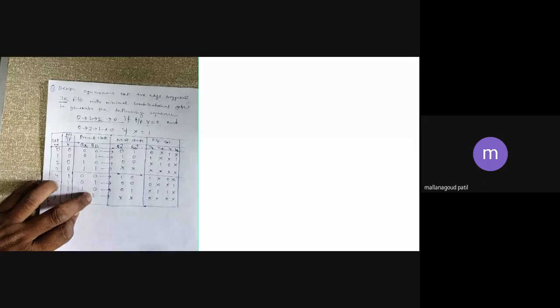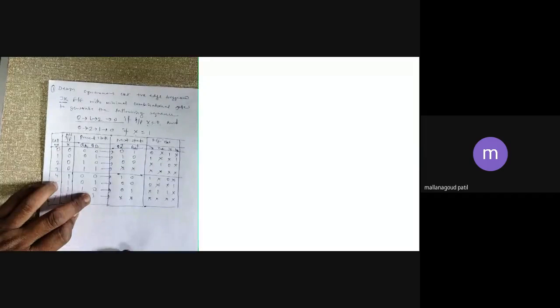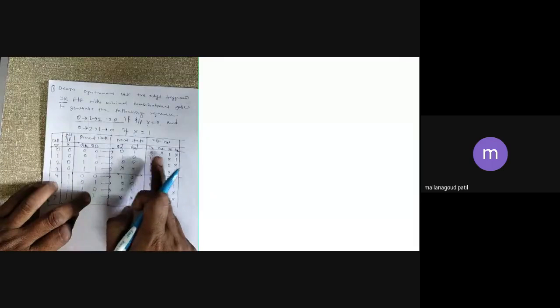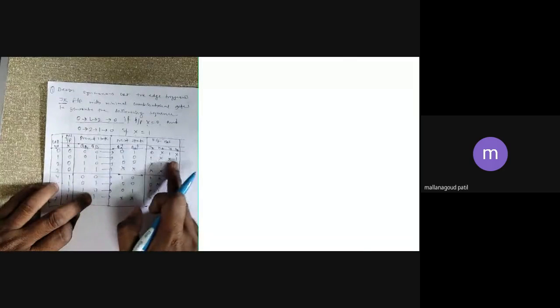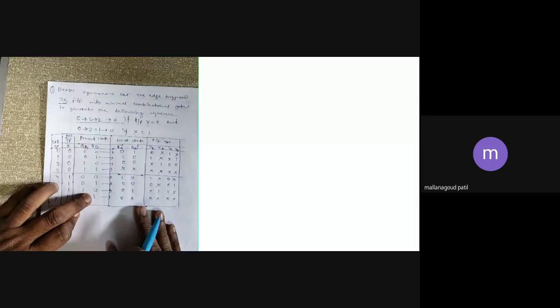If you are strong in the excitation table of the flip-flop you are using, the next box is easy to fill based on QA to QA plus and QB to QB plus. For QA to QA plus you are supposed to write JA, KA, and for QB to QB plus you are supposed to write JB, KB. Now you have this box. What should you write? The output you have to write.